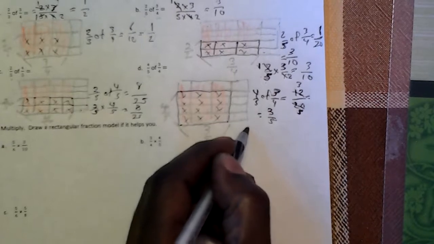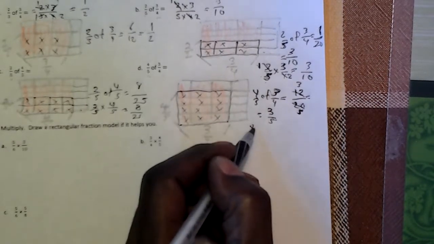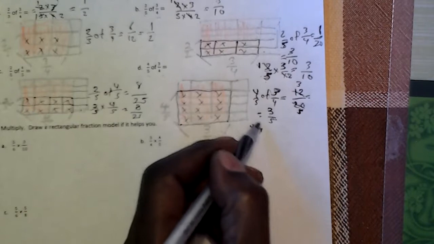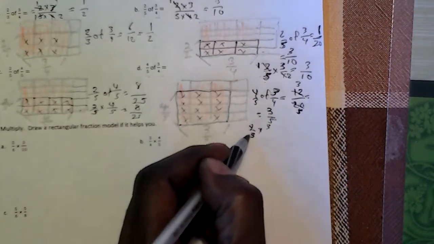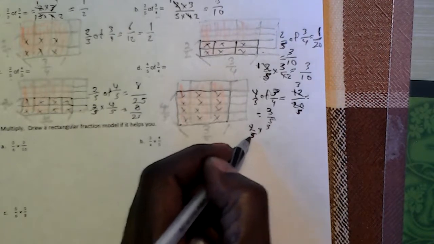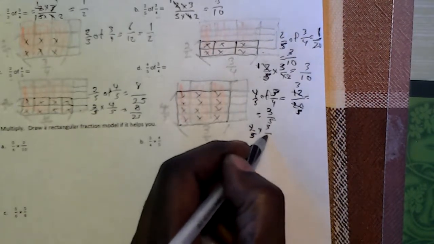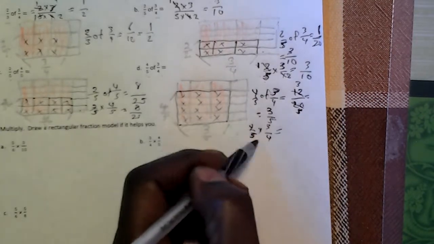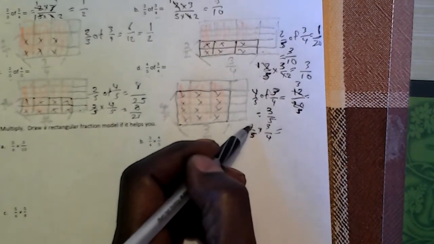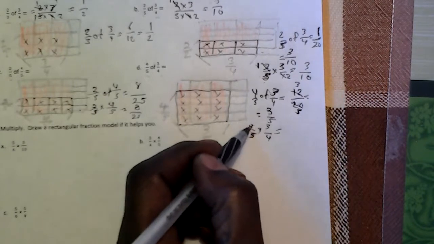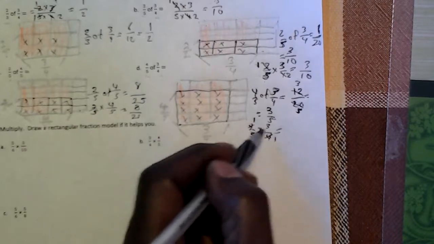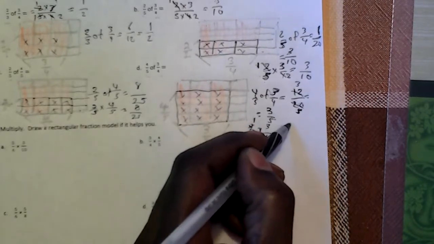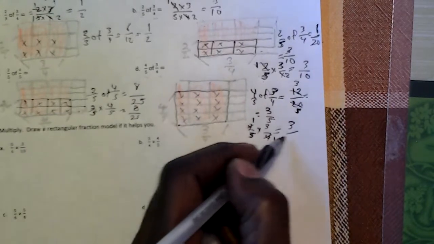Yeah? So let's check that with math. So we have 4/5 times 3/4 equals, let's reduce. 4 goes into 4 one time. 4 divided by 4 is 1. And we can't reduce here. So we have 1 times 3 equals 3. 5 times 1 equals 5. So the answer is 3/5. Okay?